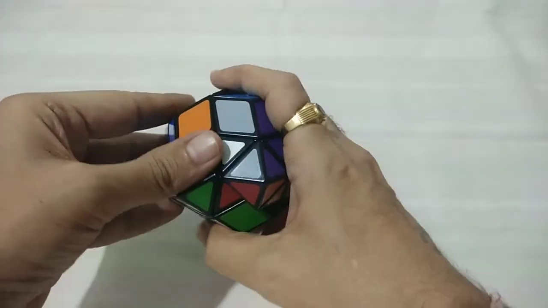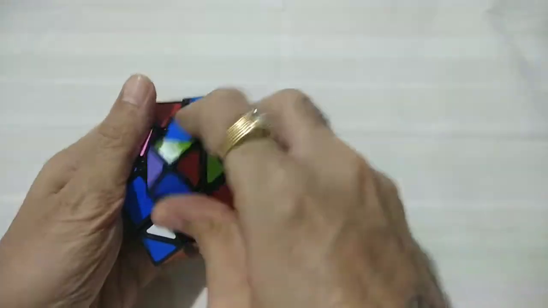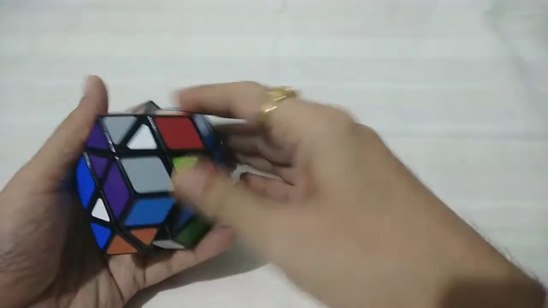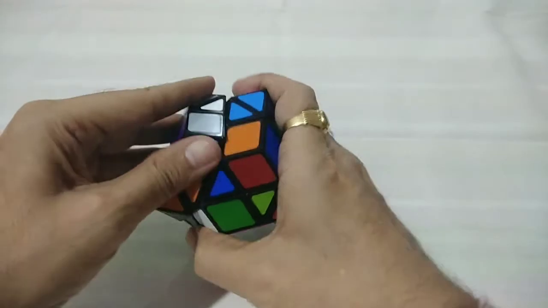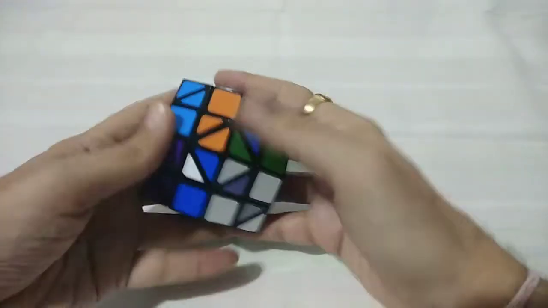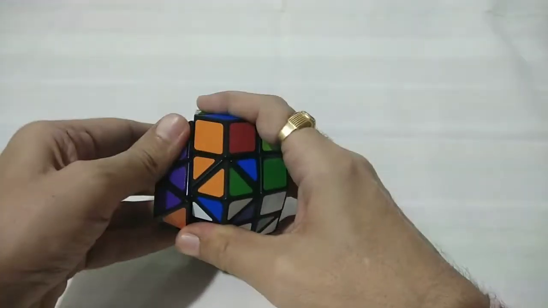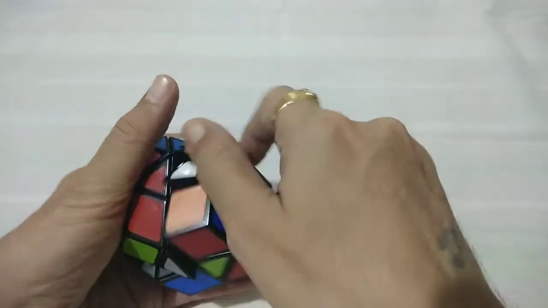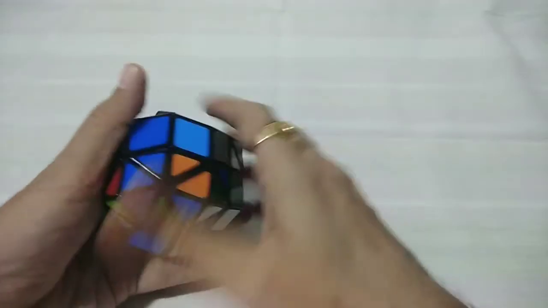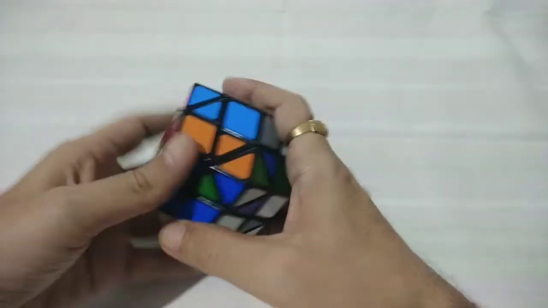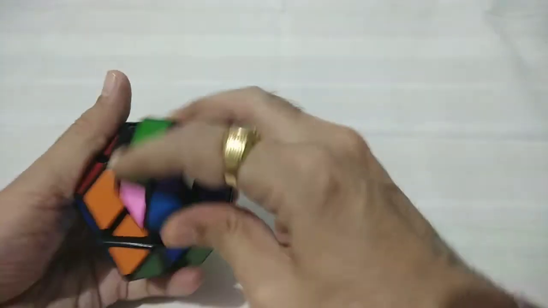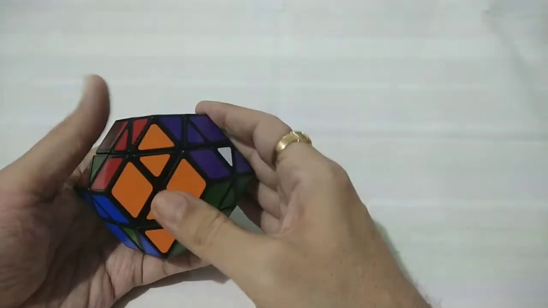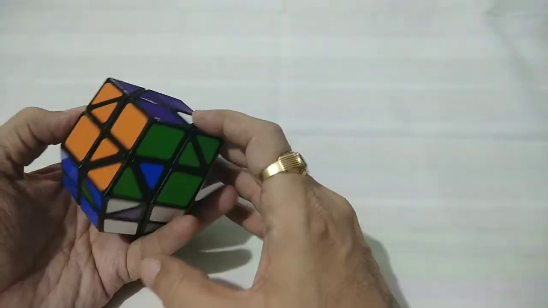So up, down, rotate, down, up. Now from here up and down and rotate it up and down, and now we'll undo the setup move. Okay, so this red is solved.